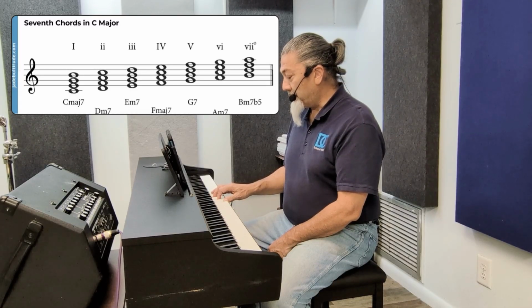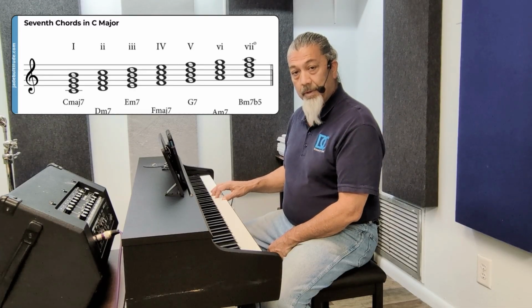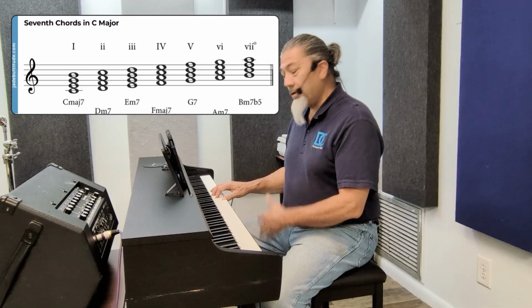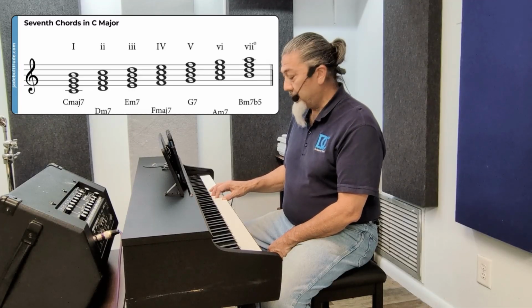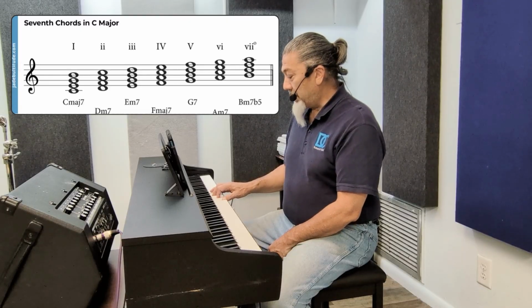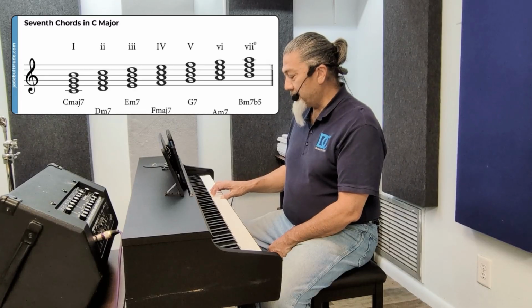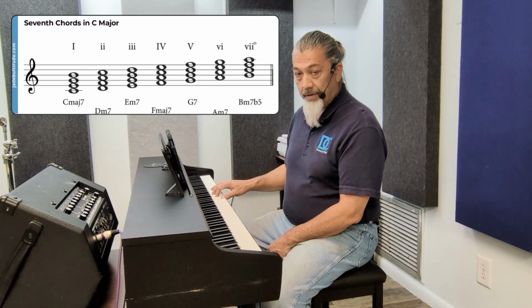And we move up to the 6th chord, which is the A minor, A, C, and E. And then we add the 7th note in that key, which is G. That gives us the A minor 7 chord. And then we go to the very last chord in the sequence, which is a B diminished, which has a B, D, and an F.